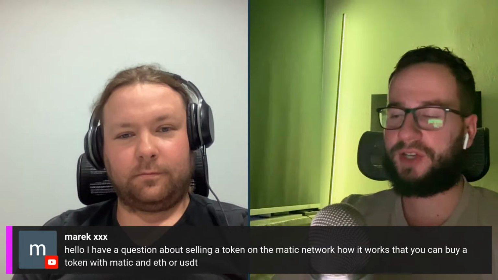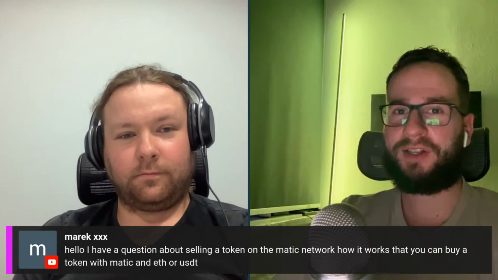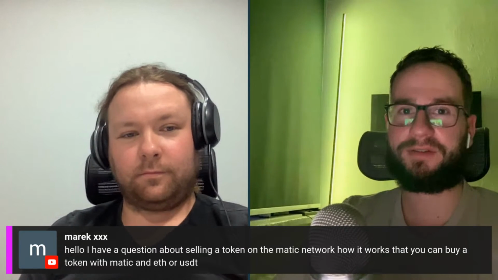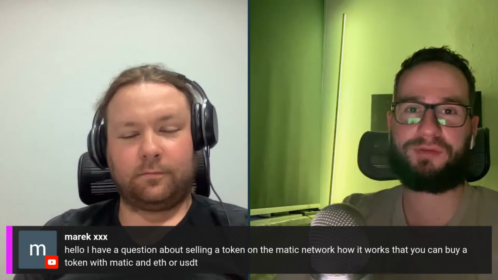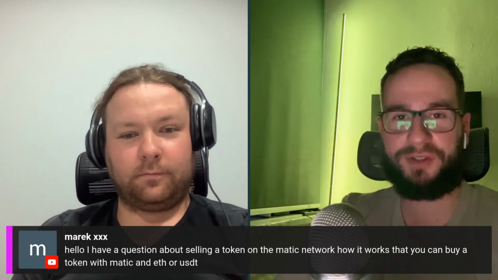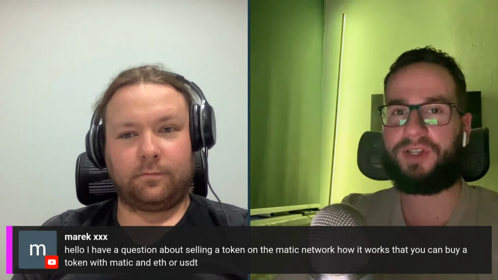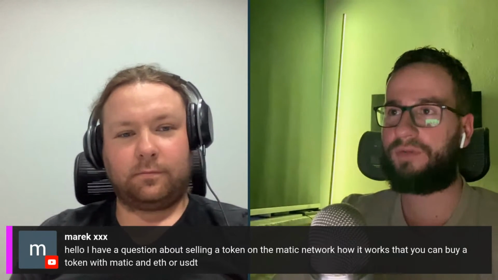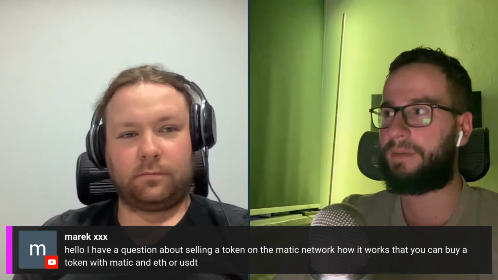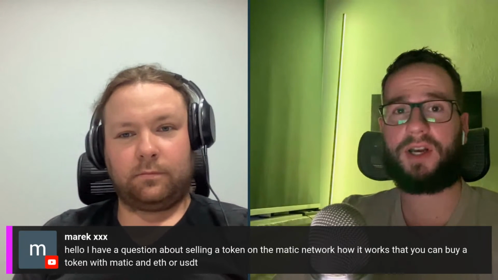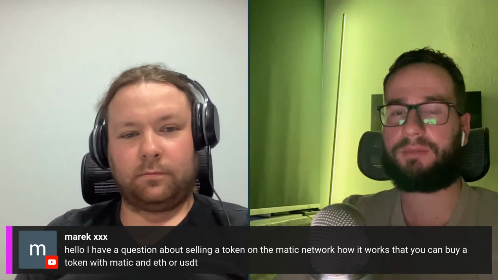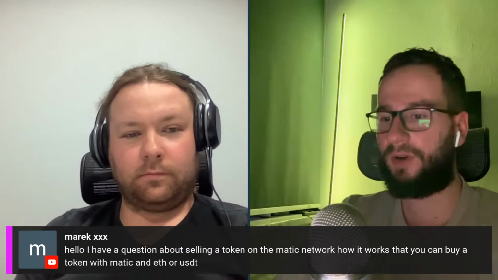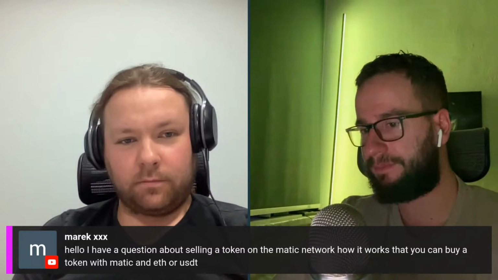It's always just tricky to know exactly what the addresses of wrapped coins are, because somebody can sell you a USDT which is not really the USDT on Polygon, and then you can be in trouble. So it's worth always checking and using decentralized exchanges on Polygon that have verified tokens, and then you don't have a problem.